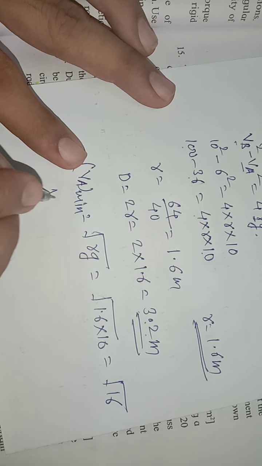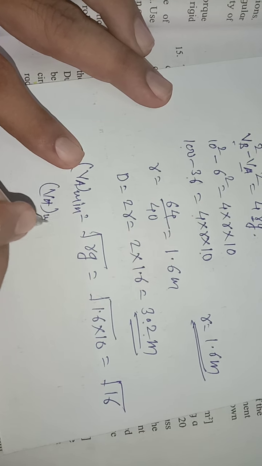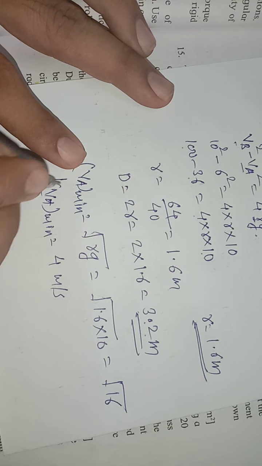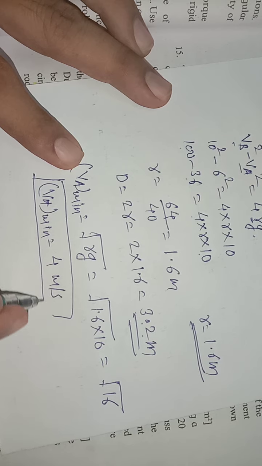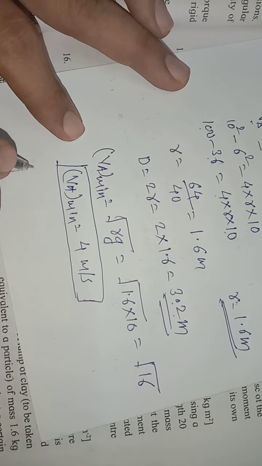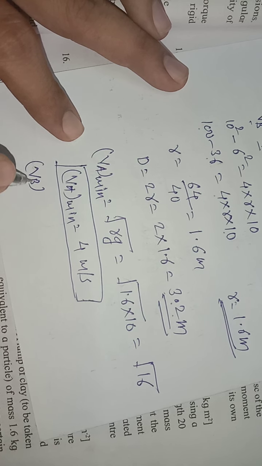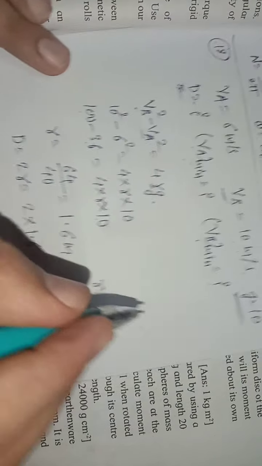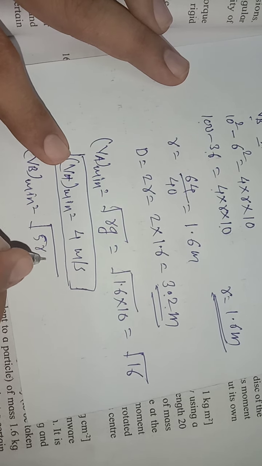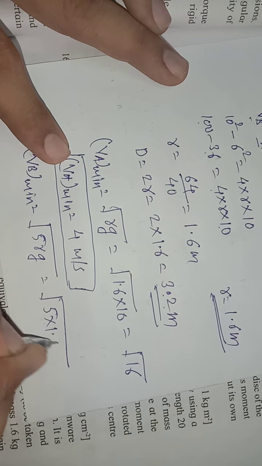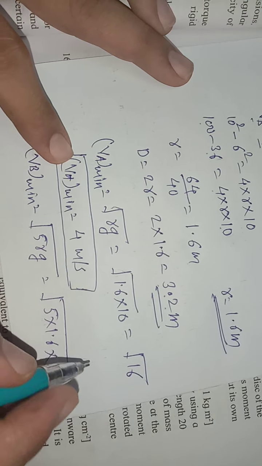That means phi a minimum is equal to 4 meter per second. Minimum velocity at top position, that is a position. And second, phi b minimum, the minimum velocity at bottom, is under root 5rg, which is under root 5 into 1.6 into 10.